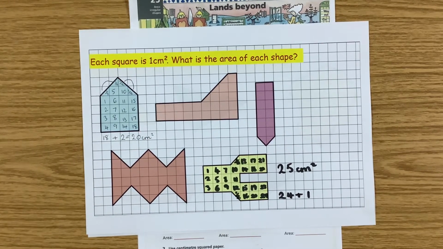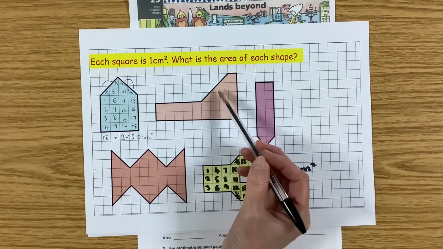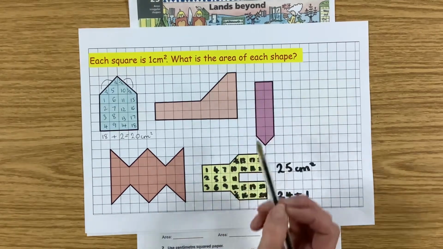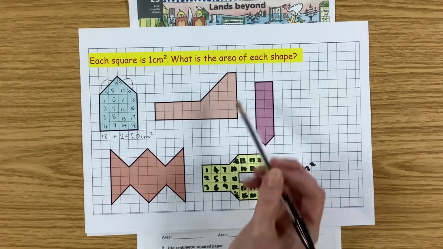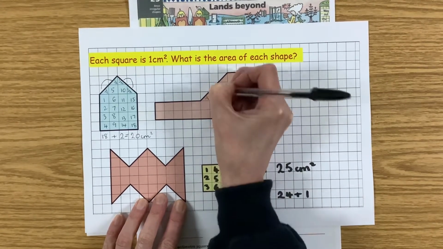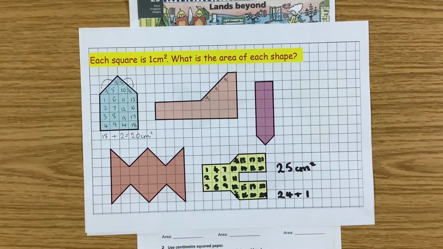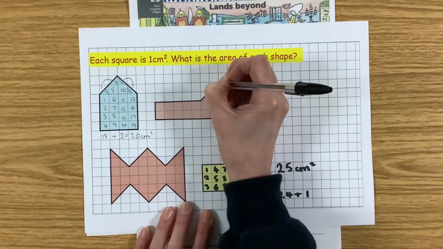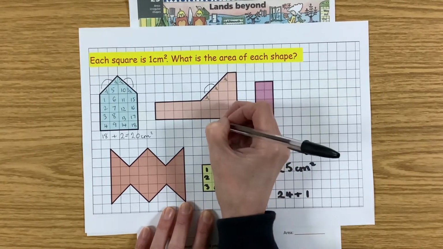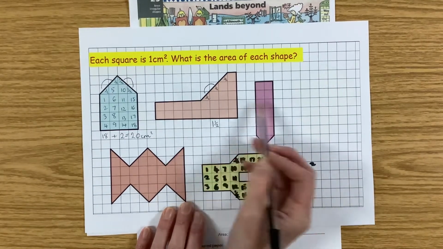So if I have a shape where it's made up of full squares and some half squares, then I work out the full squares first, write the numbers in the boxes, and then work out the half squares. Now in this one, I'm not going to count all the full squares at this point, but there's 3 half squares. So I could put those 2 together and there would be another half there. So that would be the same as 1.5 plus all the full squares.